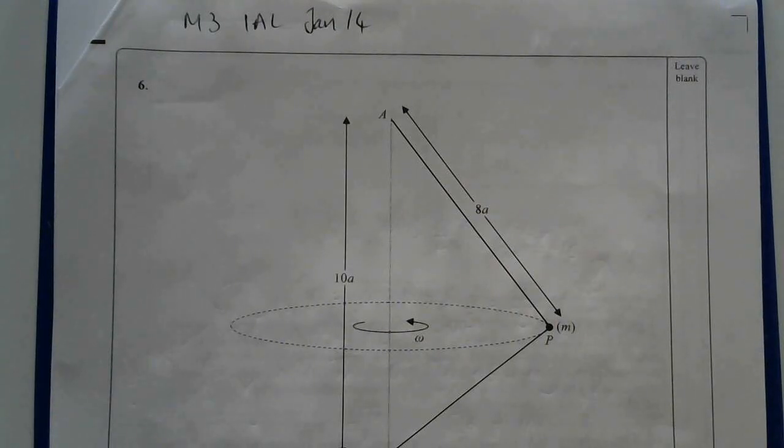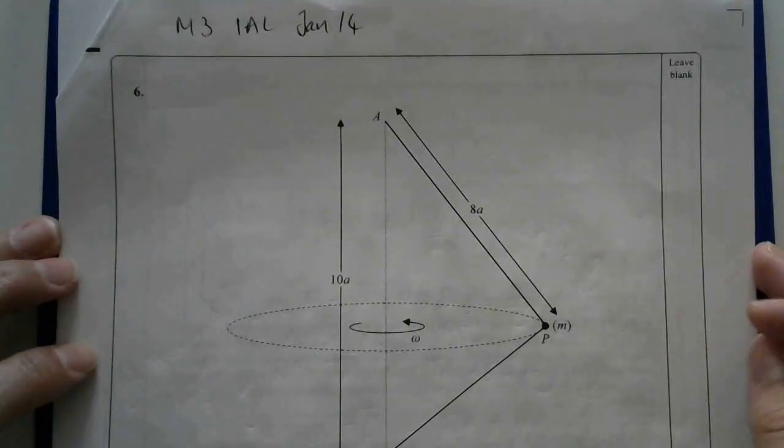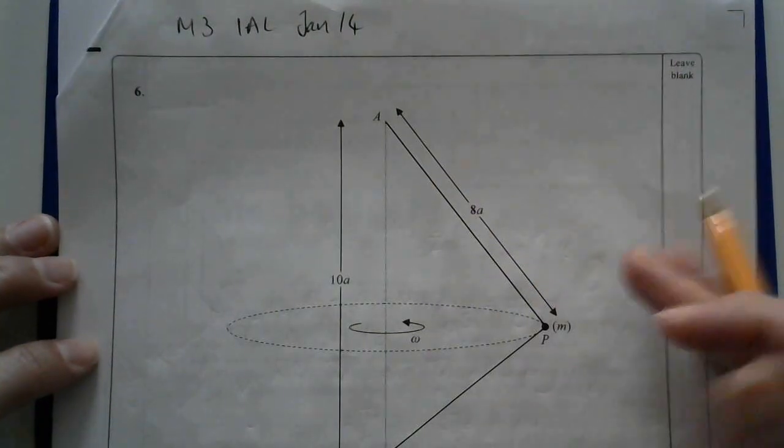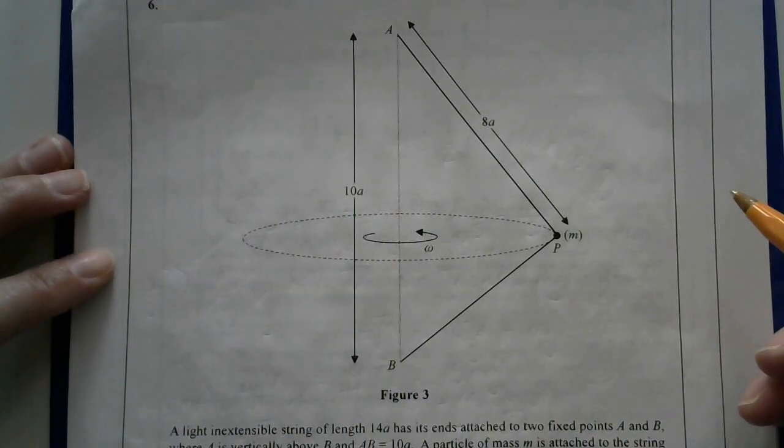Hello, today I'm looking at M3 International A Level January 2014. This is question 6. I have this enormous diagram which I'll just let you look at for a second.